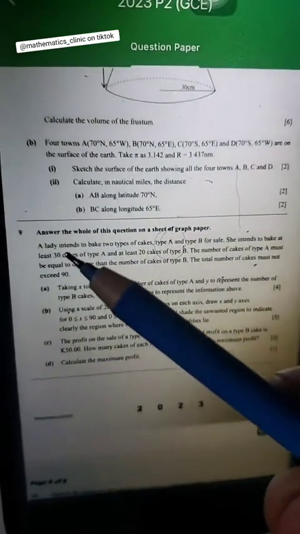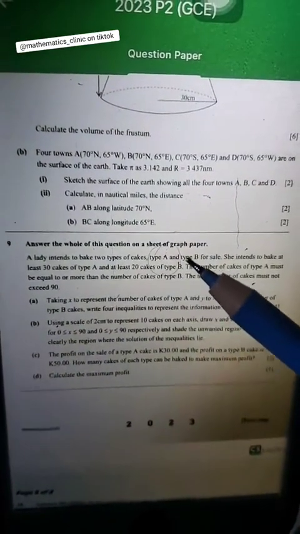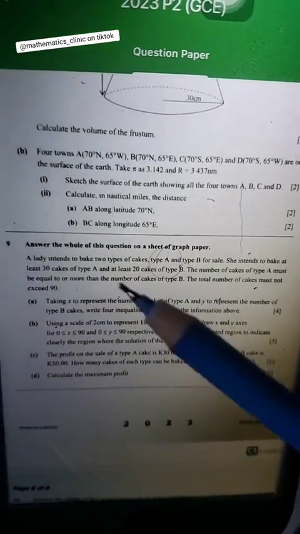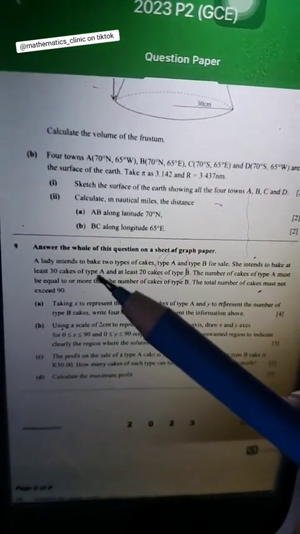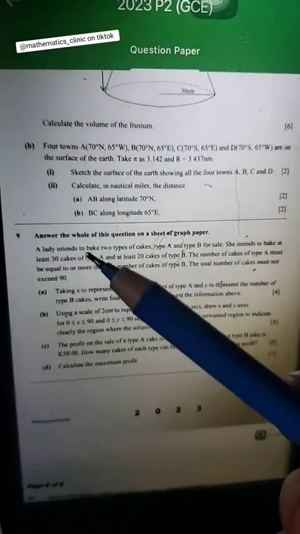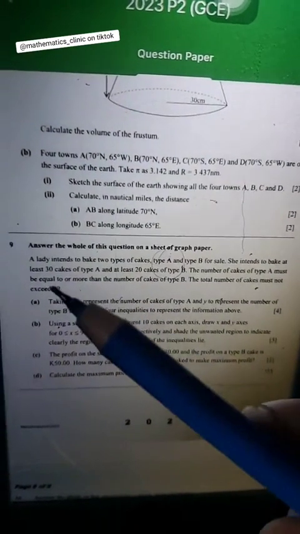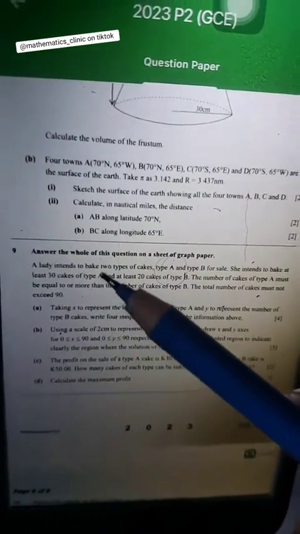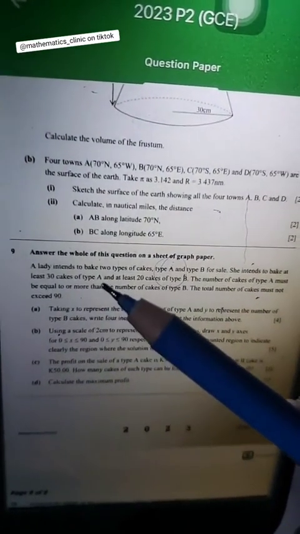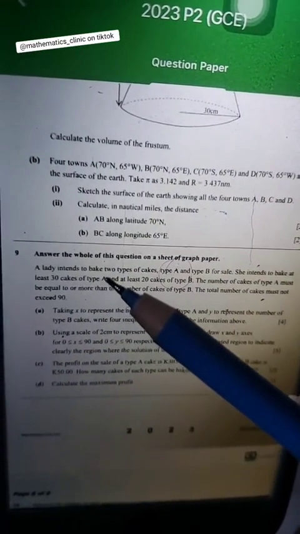So the first inequality is saying, you come back to the English. A lady intends to bake 2 types of cakes, type A and type B for sale. She intends to bake at least 30 cakes of type A. So type A is X, and at least is greater or equal. So we say X is greater or equal to 30. That is our first inequality.